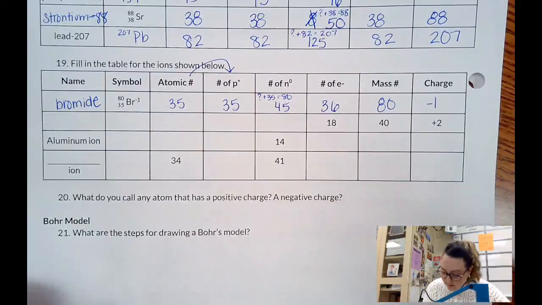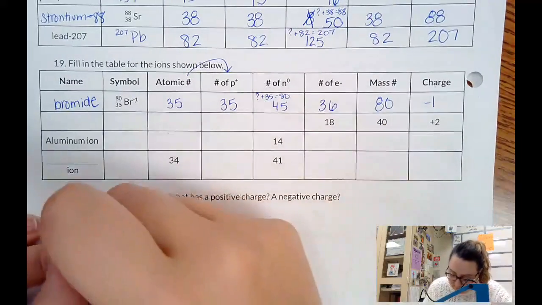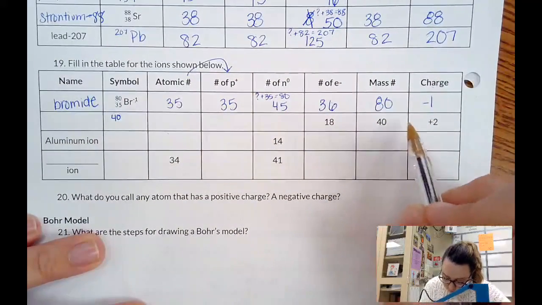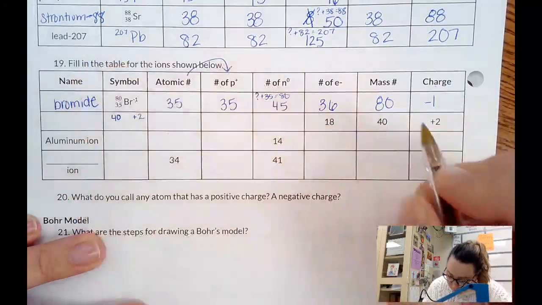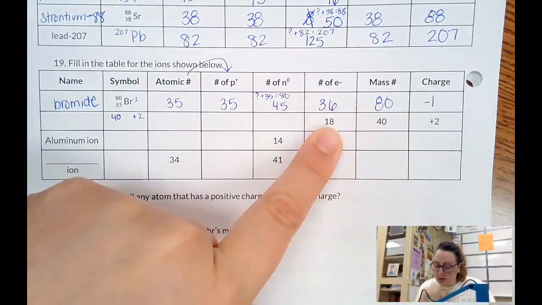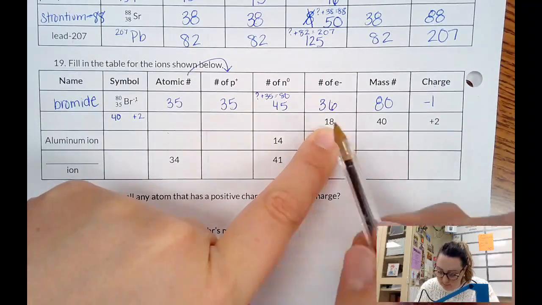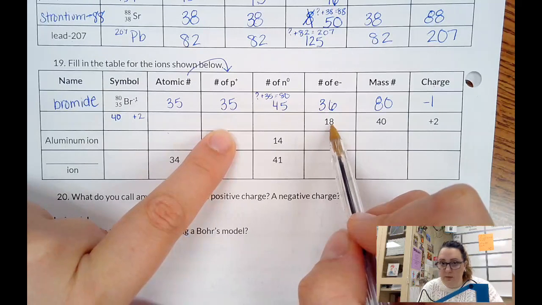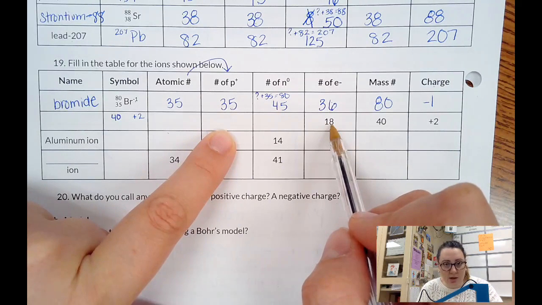All right, next up, we have a mass of 40, a charge of +2, and 18 electrons. So I have 18 negatives. How am I going to get a +2 charge? Do I need more positives or more negatives to get a positive charge? I need more positives.